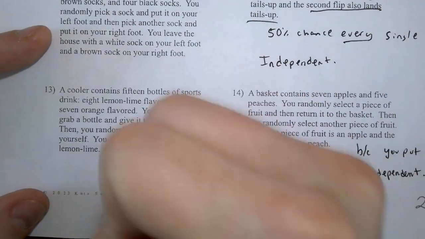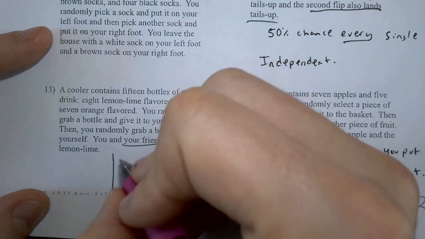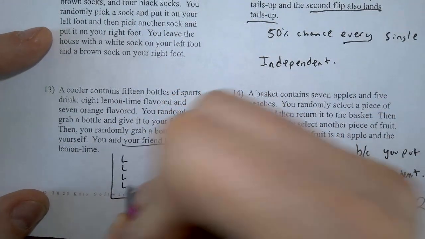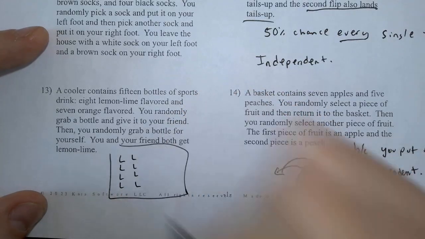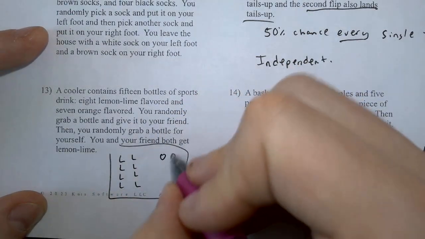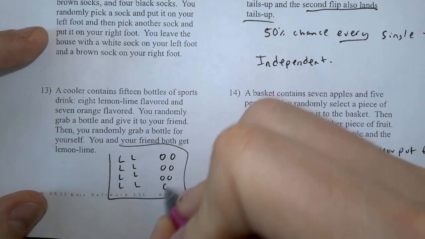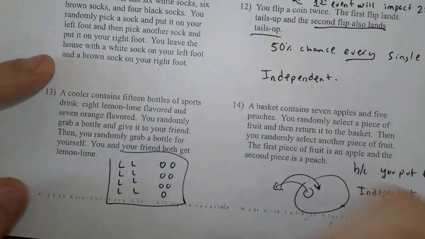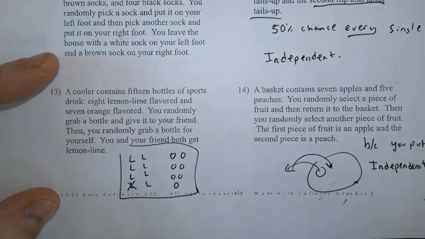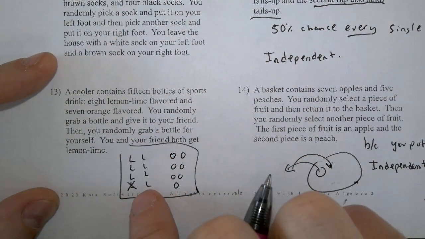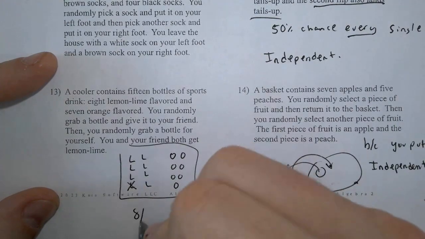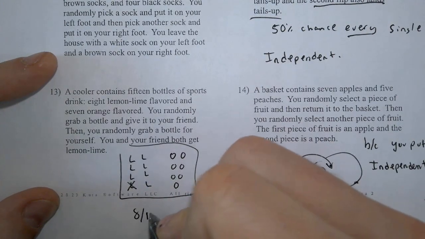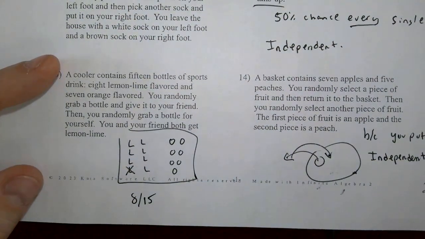So if we have, how many? 8 lemon limes. So we got lemon, lemon, lemon, lemon, lemon, lemon, lemon, lemon, and 7 orange. Orange, orange, orange, orange, orange, orange, orange. If I grab a lemon and I take it out, I had 8 out of, how many total were there? There were 8 out of 15 originally lemon lime. I've taken one out. How many do I have the second time?